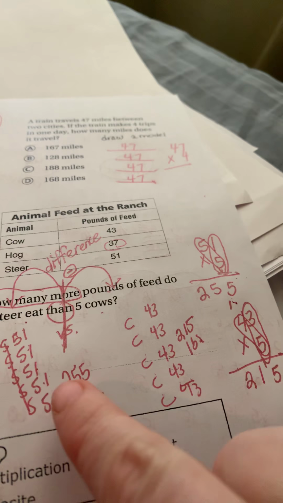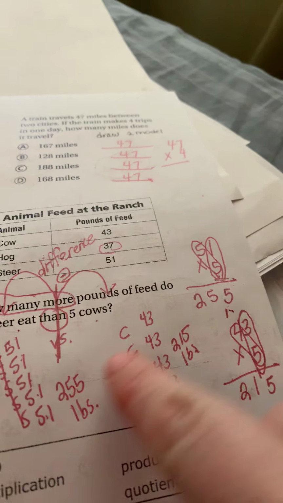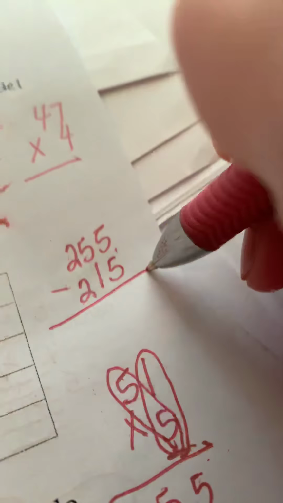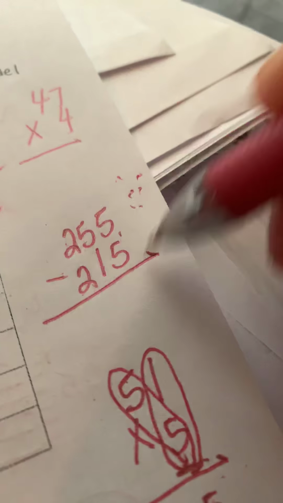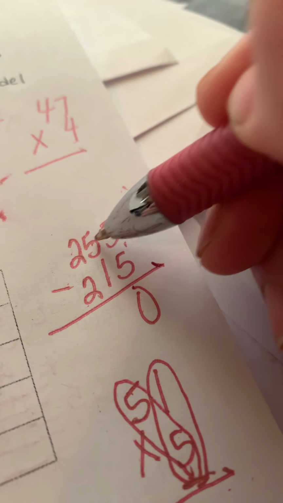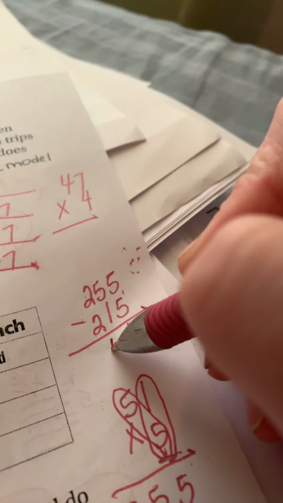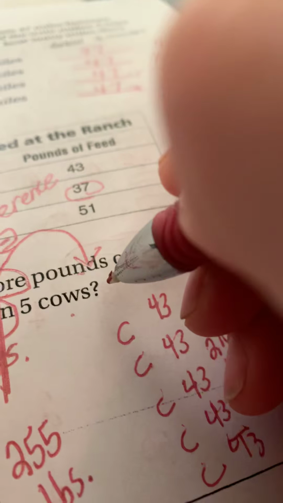How many more do they eat than them? What do I need to do now? Subtract. What do you call these where you have to do a lot of steps? Yeah, these are multi-steps. 255 minus 215. Well, if you have 5 and you subtract 5, you're left with 0. 5 minus 1, 4. And 2 minus 2 is 0. All right, so the answer is that the steers eat 40 pounds more. That's our final answer.